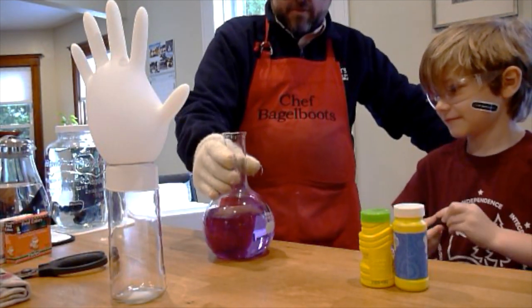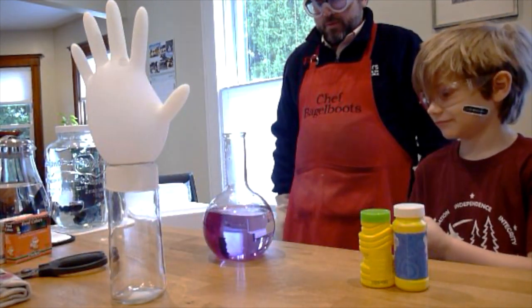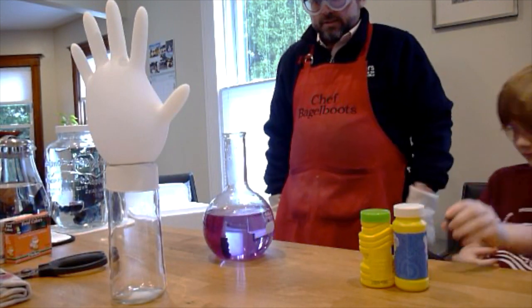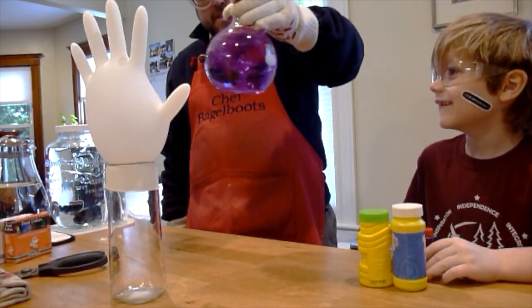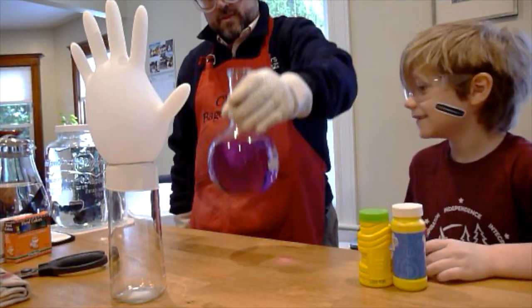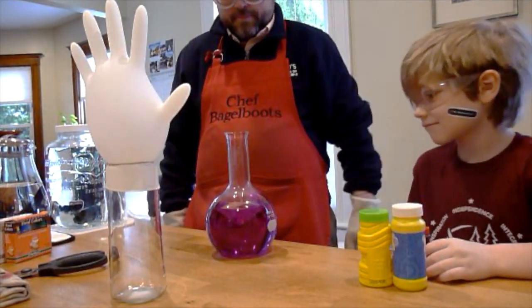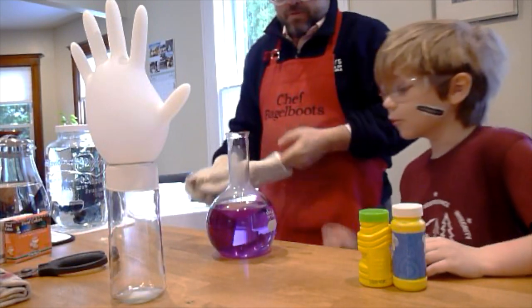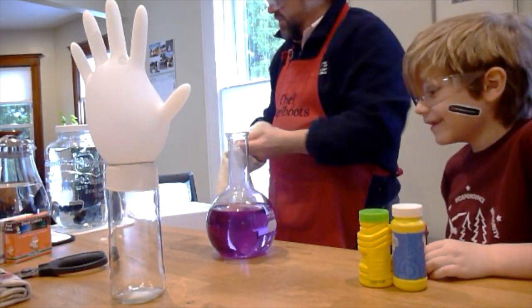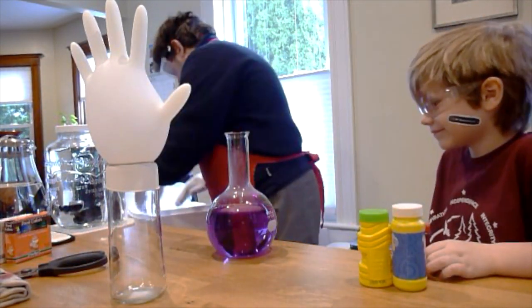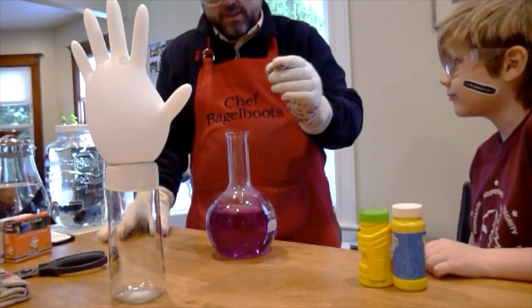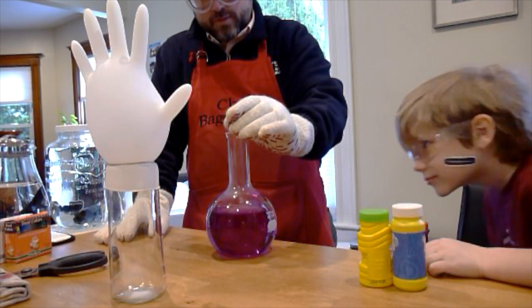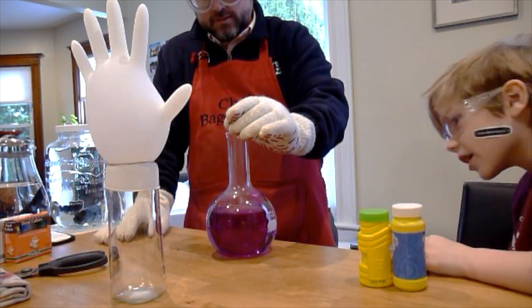And for you movie fans out there, it's turning purple. There's some acid-base chemistry going on. That's a lesson for another day. This is how, in the movies, when they show a potion, it'll often look like this. All right, you ready? I'm going to put the dry ice directly in the water. Got it.